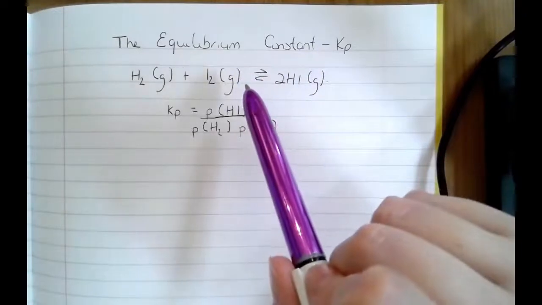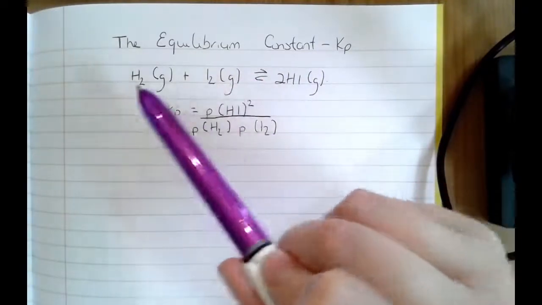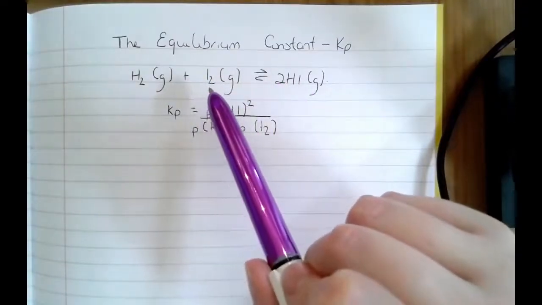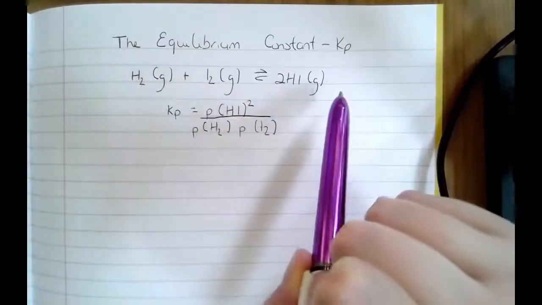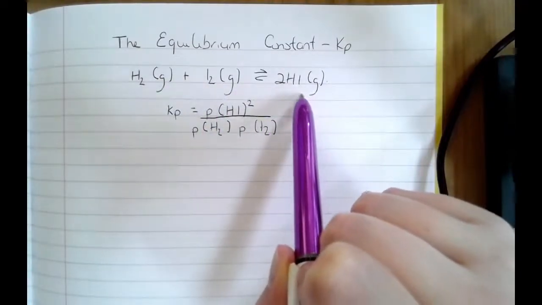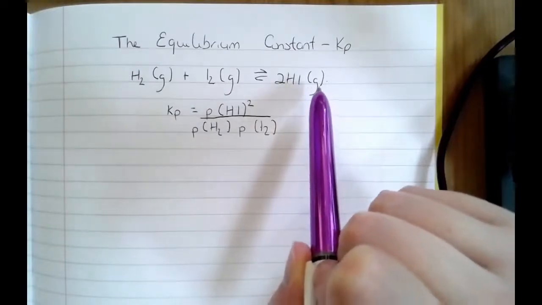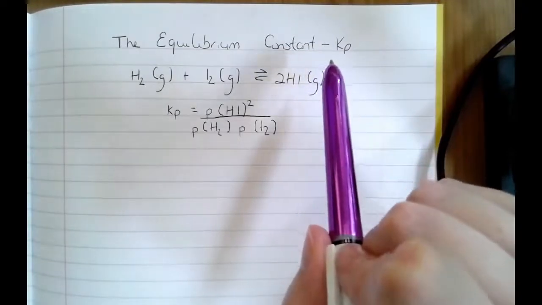If you watch the previous videos, there's lots of reactions that we looked at, the Haber process, for example, where everything was present in gaseous form, and we still went and worked out the concentration at equilibrium. But in other cases, when you've got a reaction that involves gases, instead of giving you concentrations or asking you to work out concentrations, you'll instead be asked to work out a partial pressure. And in terms of which one you're supposed to do, you look at the question.